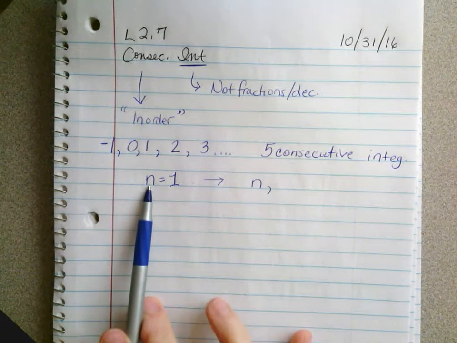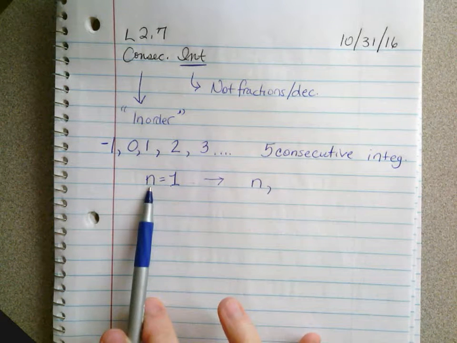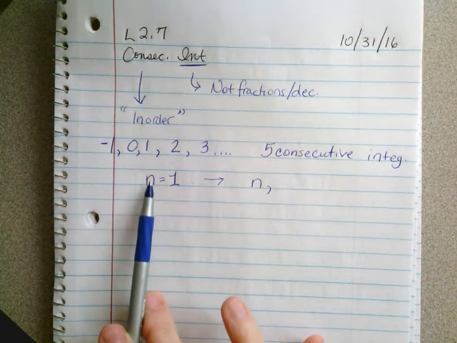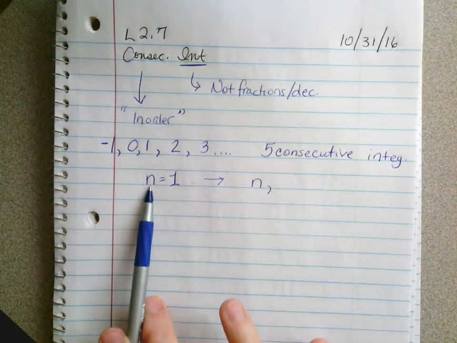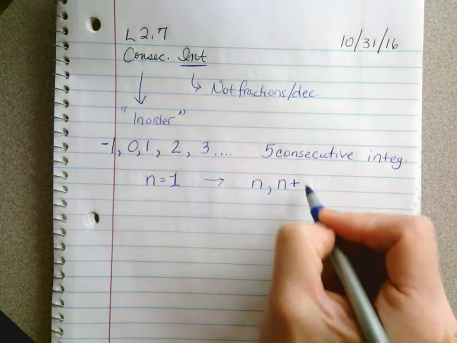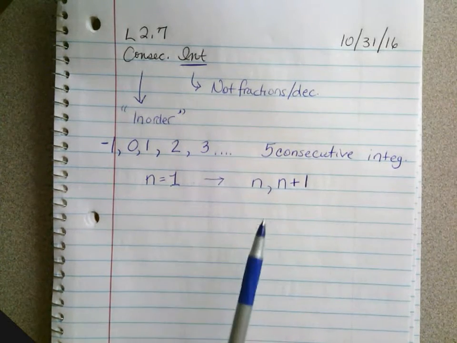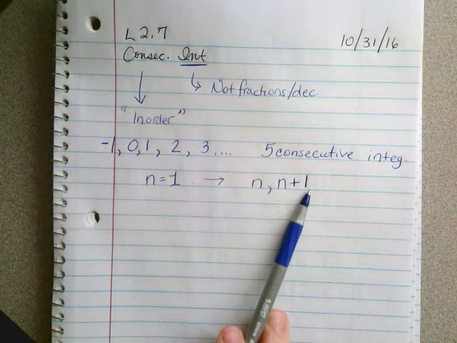What must I add to that n in order to change it from 1 to 2? Yep. So n plus, what did you just say, 1? Are you with me, Lee? If this is 1, then 1 plus 1 is 2.